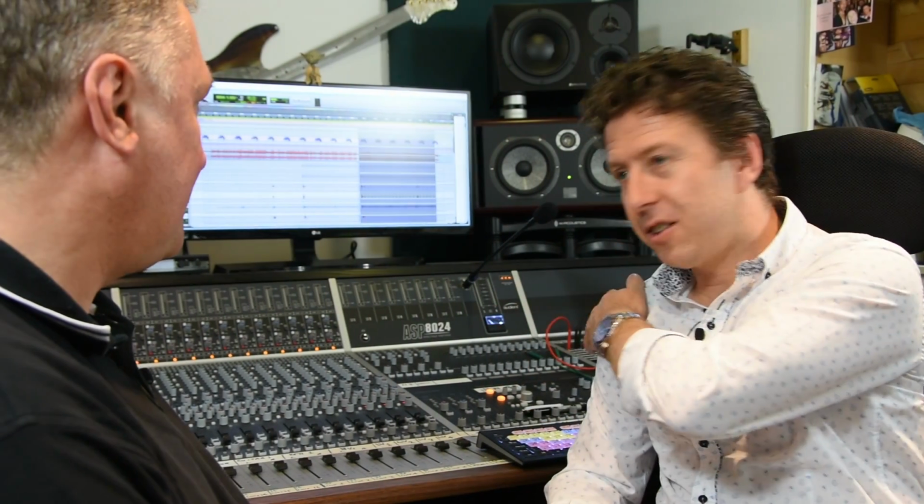Yeah, 32, but you're using another 2 in another way. Yes, I'm not using the last 2 subgroups at all. I'm using channels 31 and 32 from the Orion as my tape return monitor path, which is coming up into the control room section.